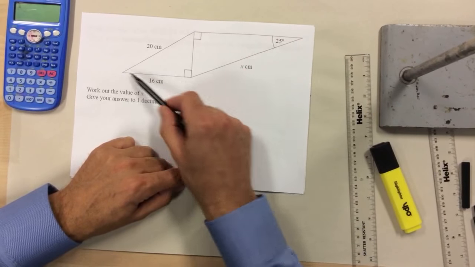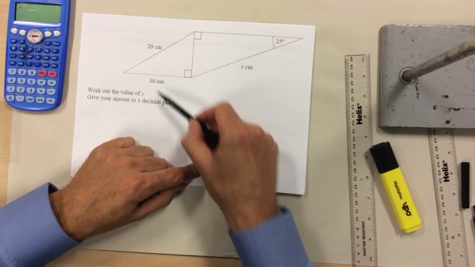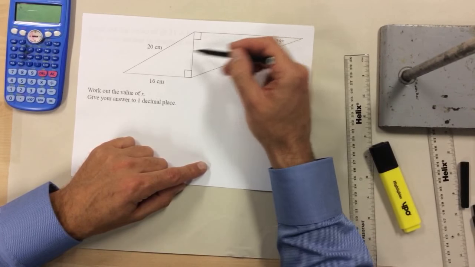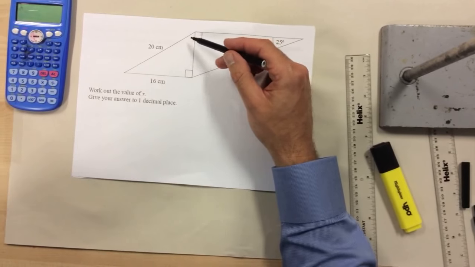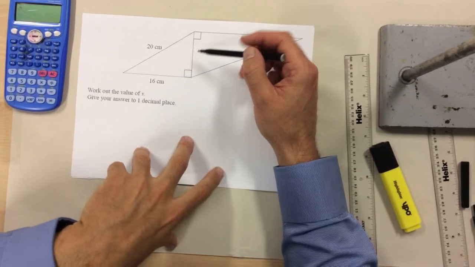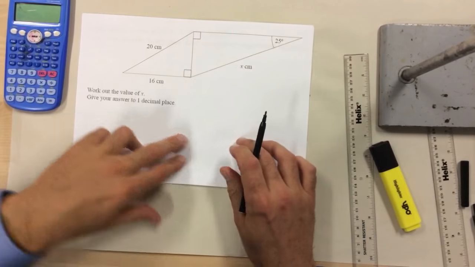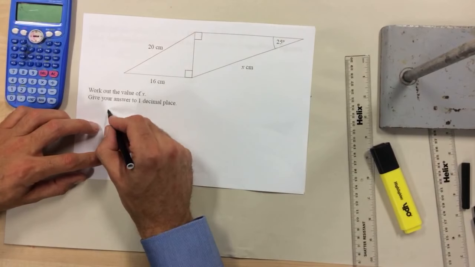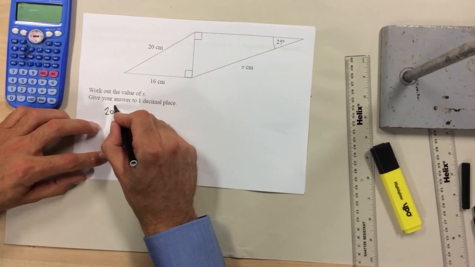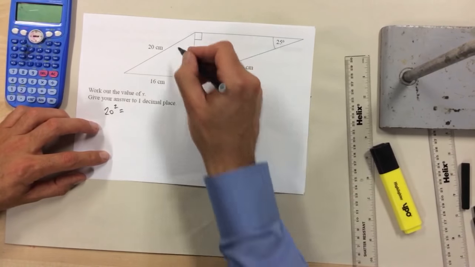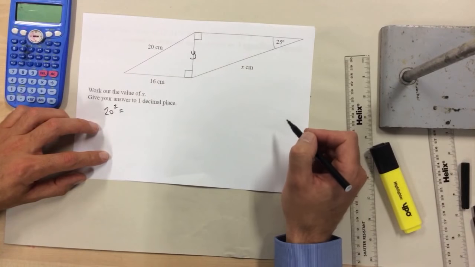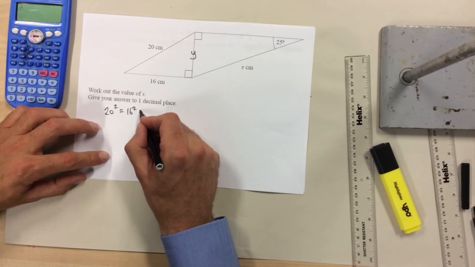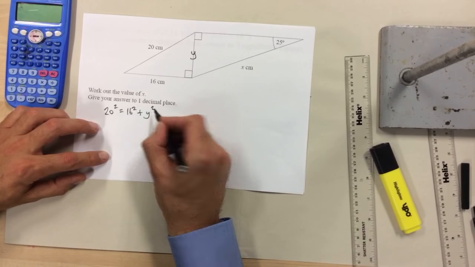So the triangle I'm going to start with is this one on the left. I know two sides, and the vertical side is the one that they're sharing. So if we can work out this common side, then we can actually find x on the other one. So starting off with the triangle on the left, I'm using Pythagoras. The longest side is 20. I'm going to call this side y up here. So 20 squared equals 16 squared plus y squared.